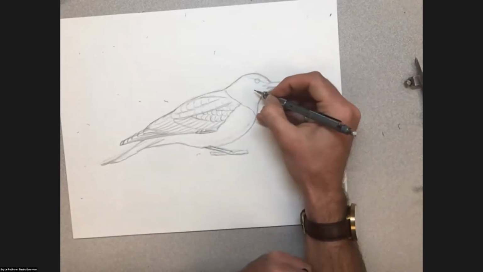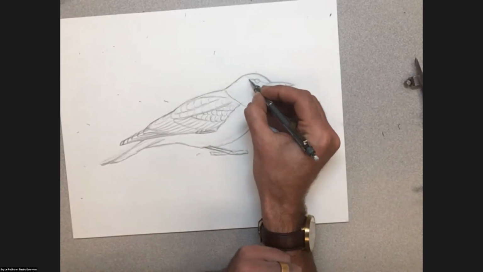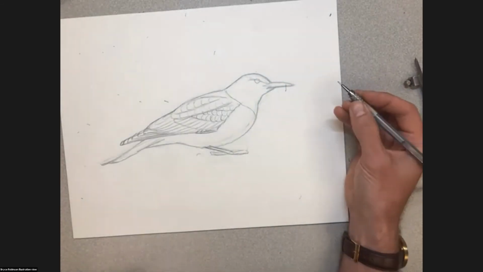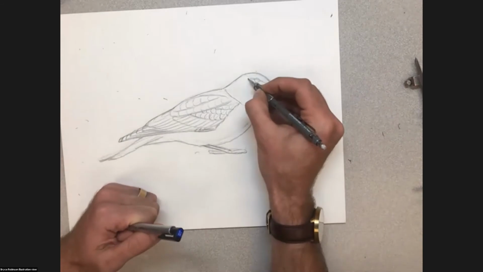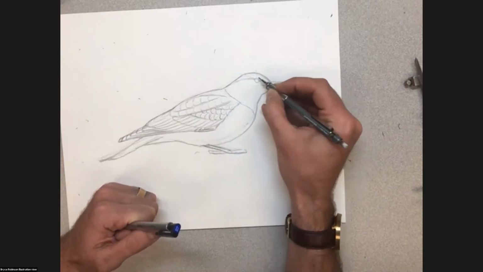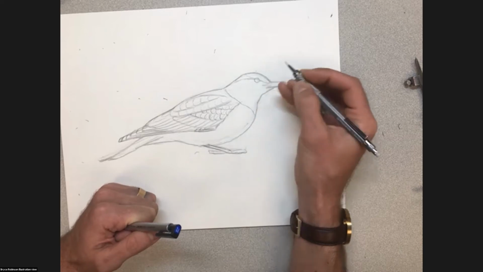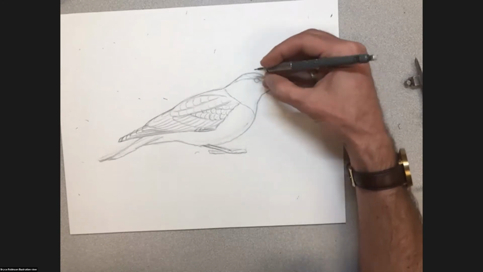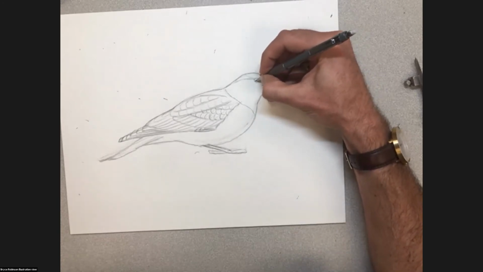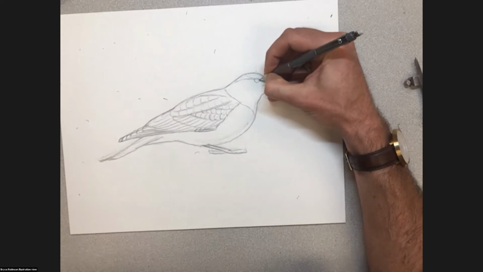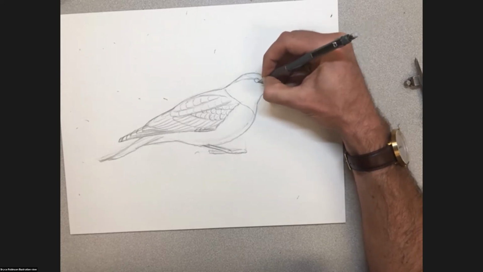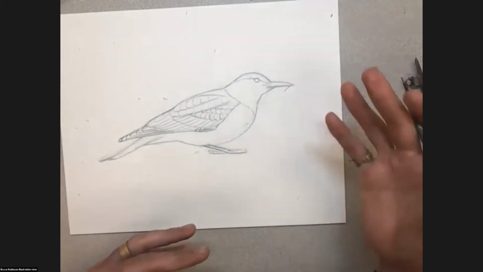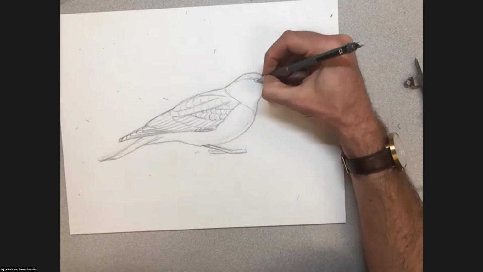But just feel out where the eye is, where you think the eye looks correct. You might have to shift it around a little bit, erase it. The other thing about the eye is they are very rarely perfectly circular. So pay attention to the angles on the eye, and you can actually manipulate, I'm struggling for the word here, the mood of the bird, or the tone of the bird, just by the shape of the eye.